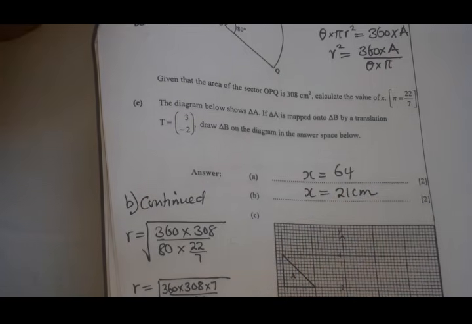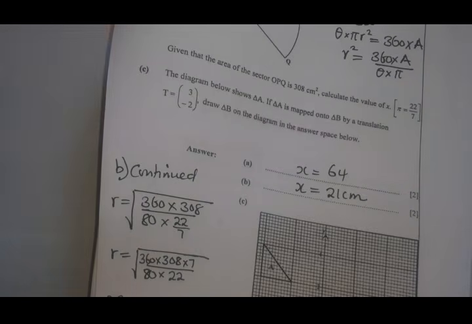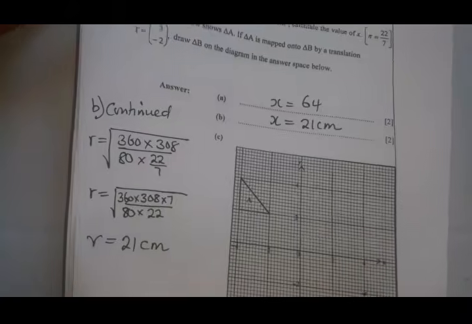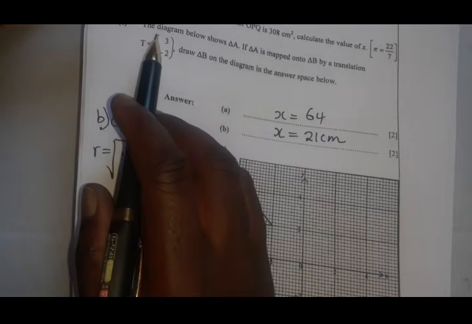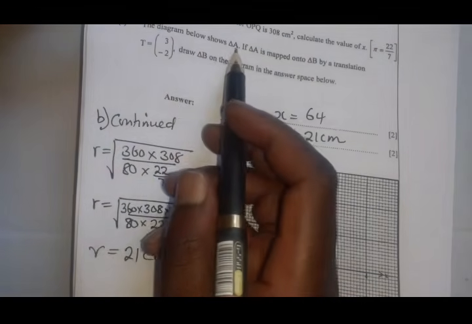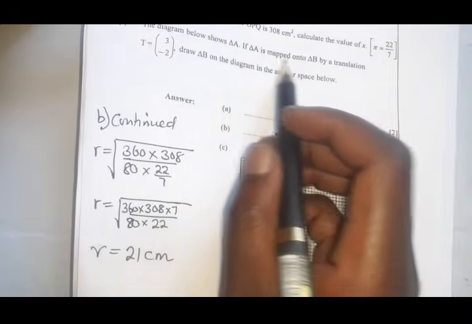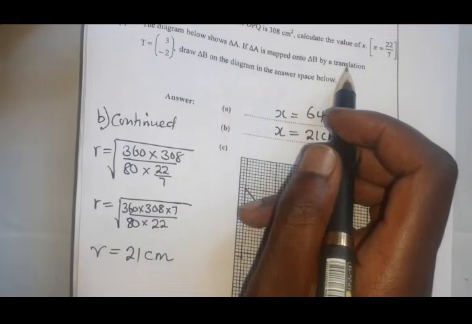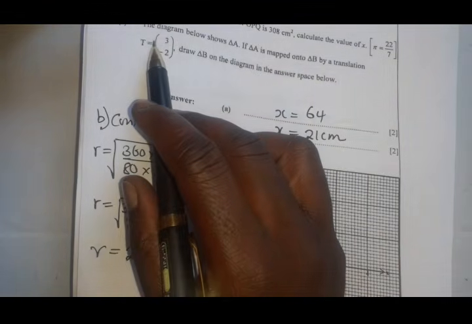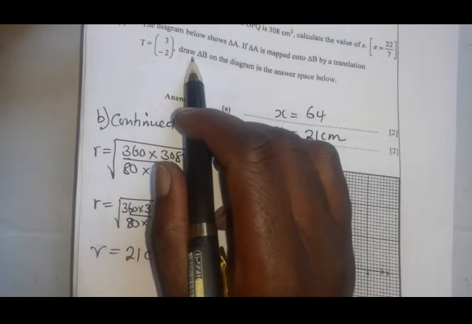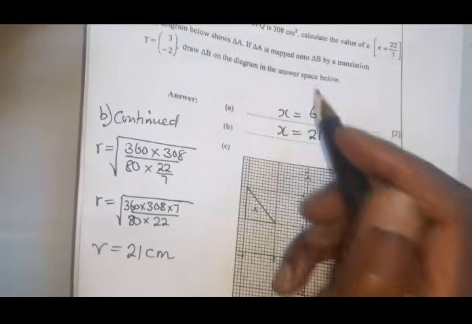Okay, then we go to C. So when we come to C here, it reads: the diagram below shows triangle A. If triangle A is mapped onto triangle B by translation vector (3, -2), draw triangle B on the diagram in the space below.